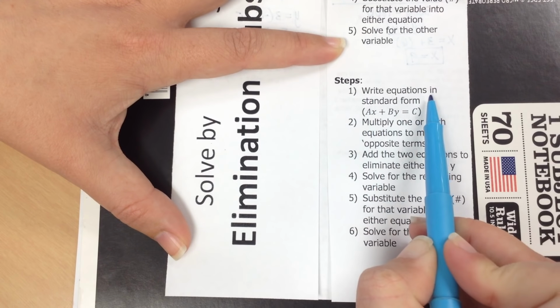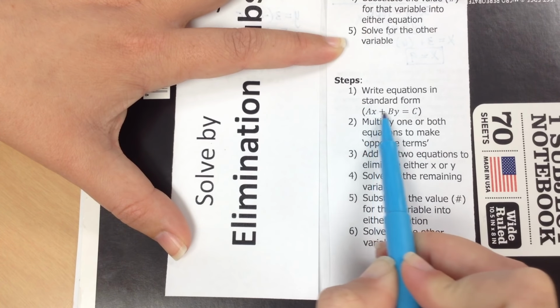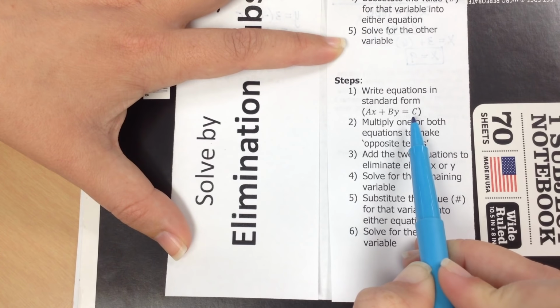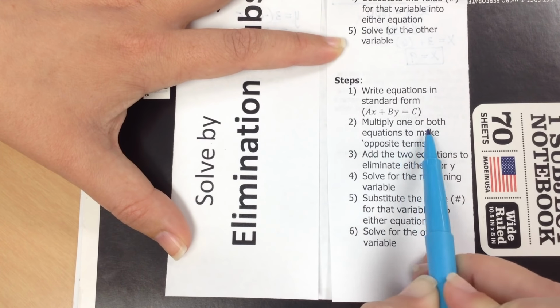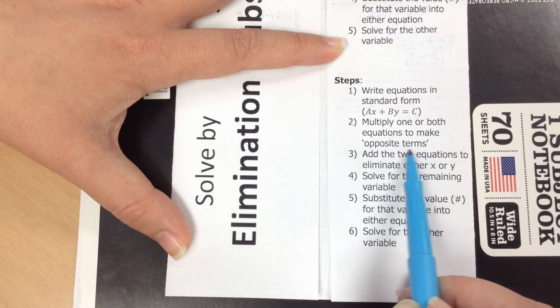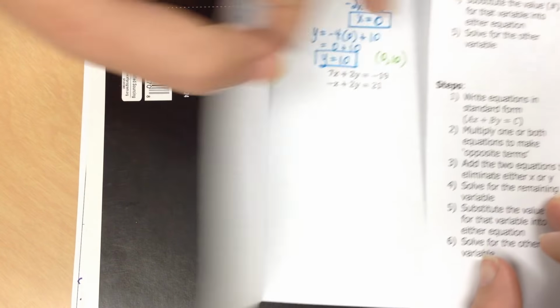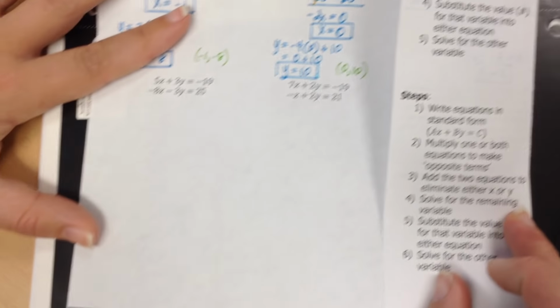Step 1, write the equation in standard form. If you didn't remember, this is standard form. AX plus BY is equal to C. Multiply one or both equations to make opposite terms. Let's take a look at what that might look like. Open your first equation here.